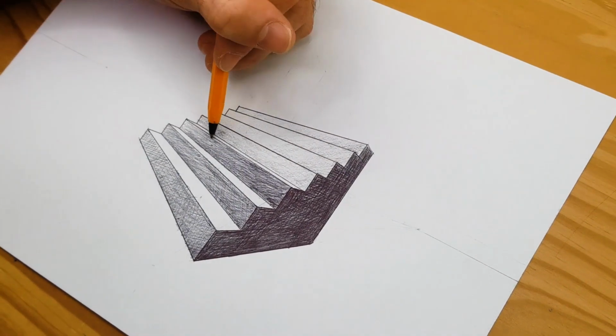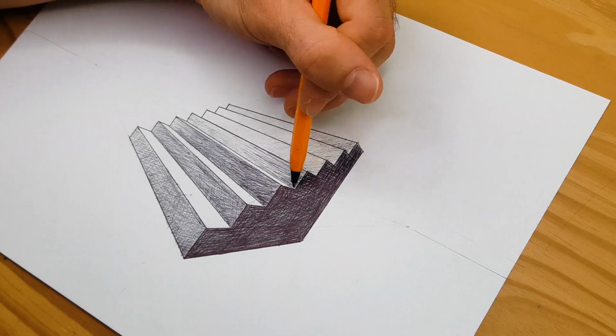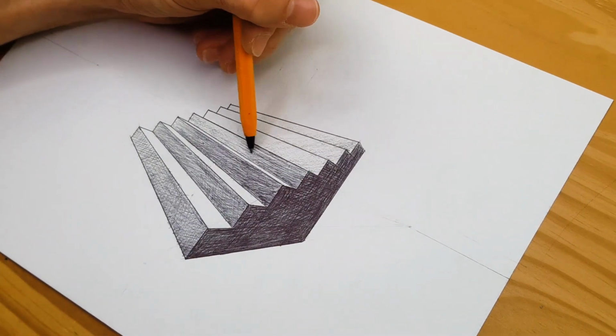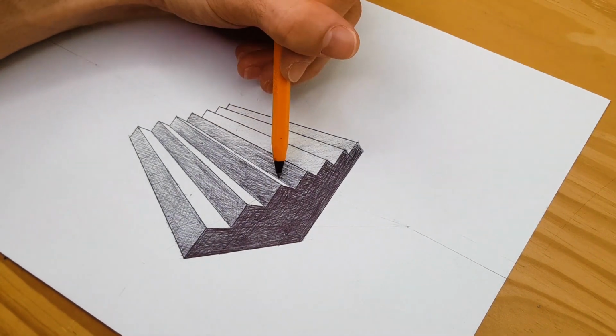But otherwise, guys, this is the general process of how to draw a staircase. I hope this was really simple and really fun to follow. I hope it's also useful and can be used in your own artwork.